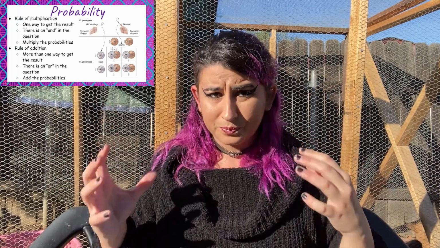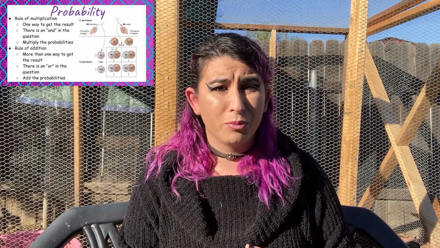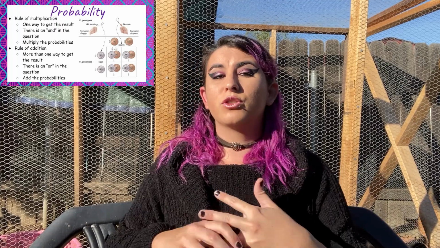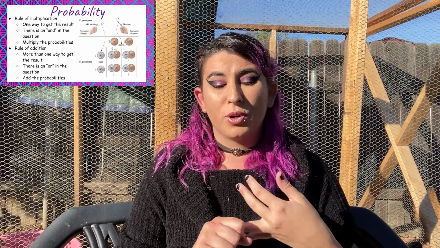We're not going to get into it more than that. We are going to move on at this point. But again, the big thing to know if you need to multiply or add is if there's only one way to get the result, you're probably going to use the rule of multiplication. And if there's multiple ways to get the result you're looking for, you're probably going to need to use the rule of addition.